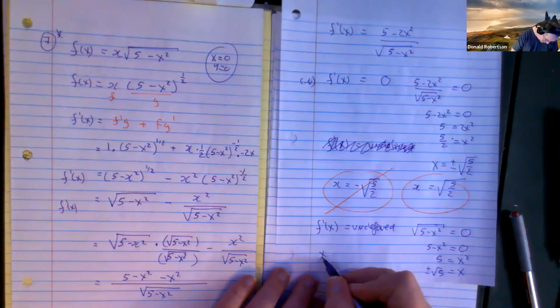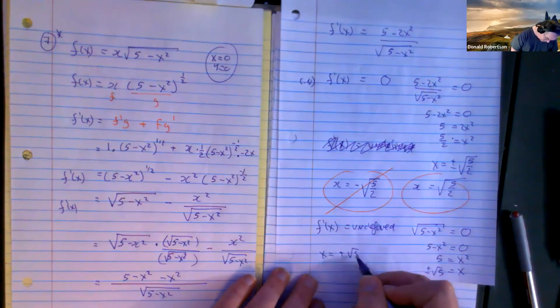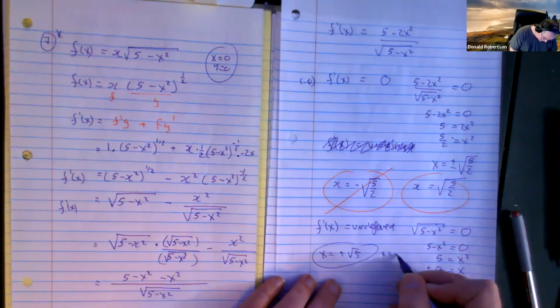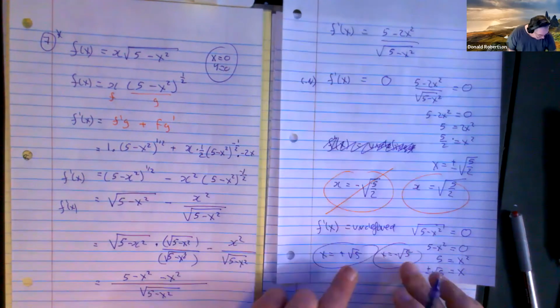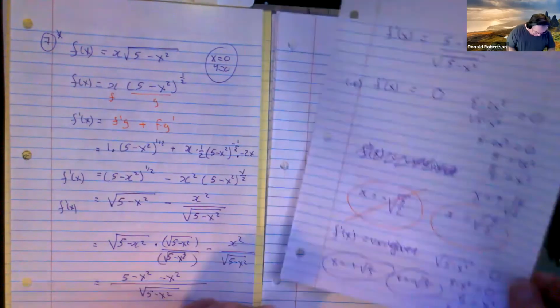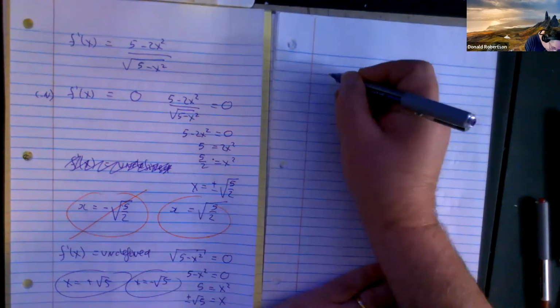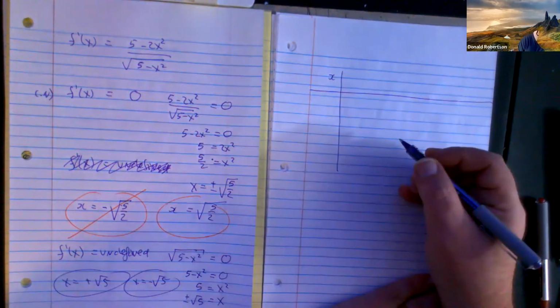And so that gives me a plus root 5 and a negative root 5. And all of those work, so I'm cool with them as well. So that means we have, in total, 4 critical numbers. 2 places where the derivative is 0, 2 other places where the derivative is undefined.